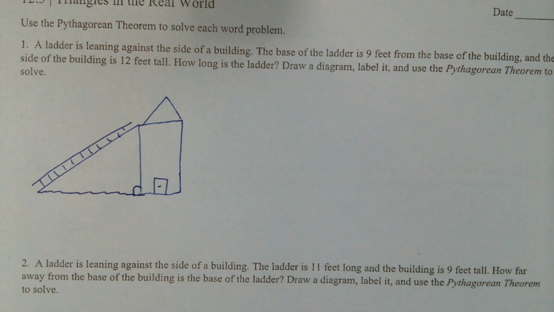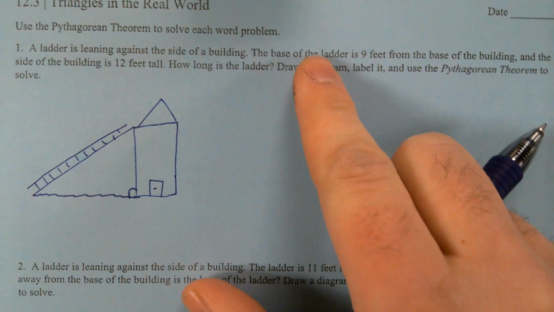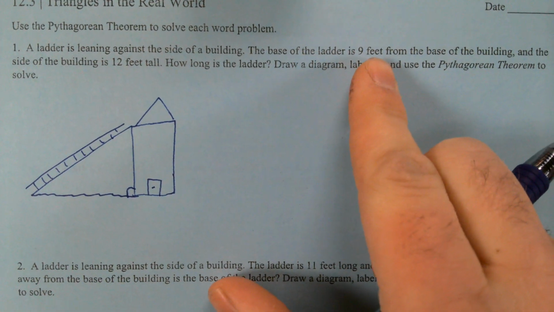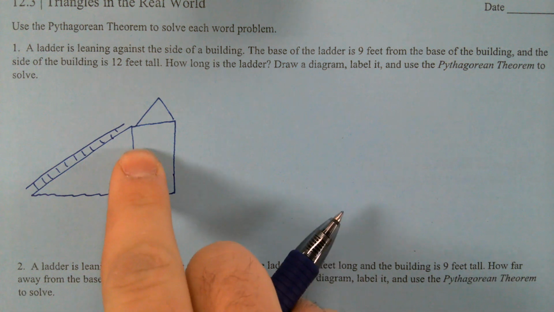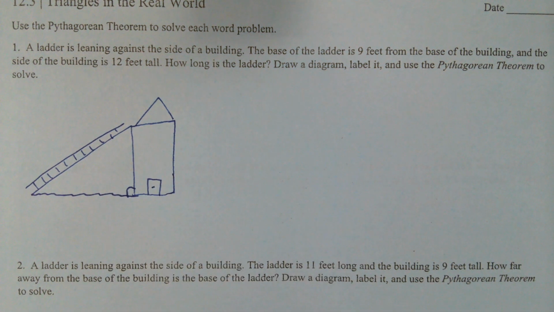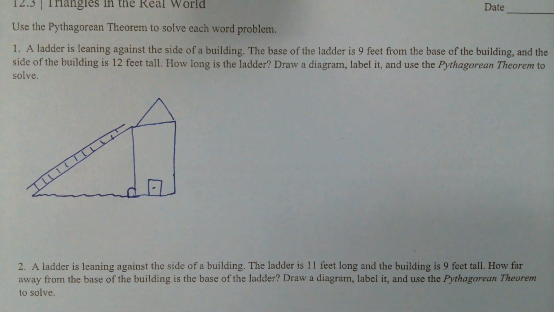So we got to be careful with these ladder problems because they're going to give us different information. We have to make sure we know what information we're given, and we have to make sure that we're labeling this picture correctly. That's why we're drawing a picture, so we can better visualize what we're given in the question and what we have to look for.